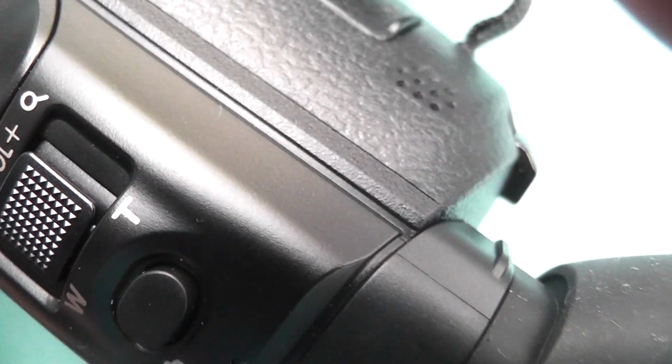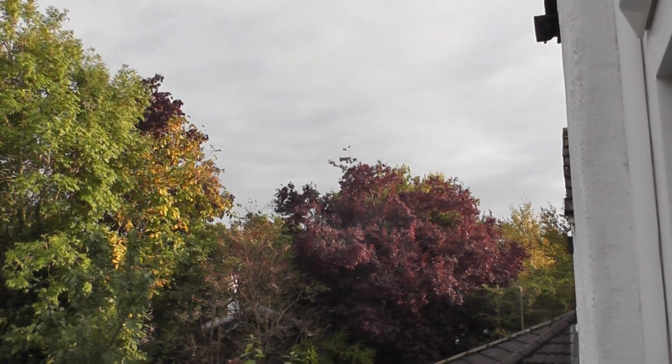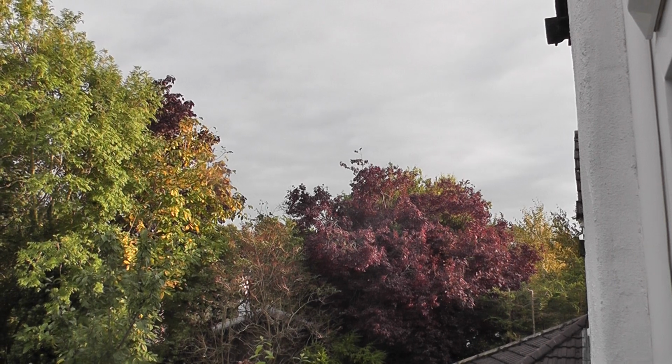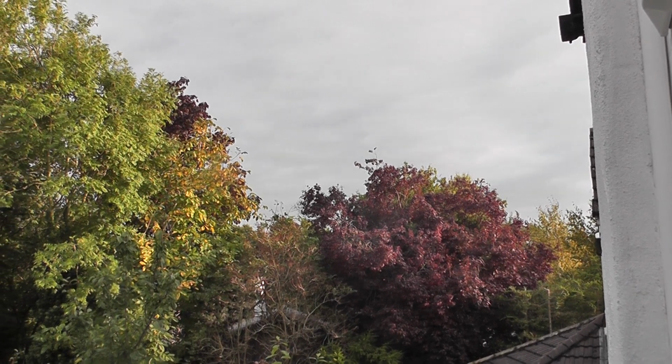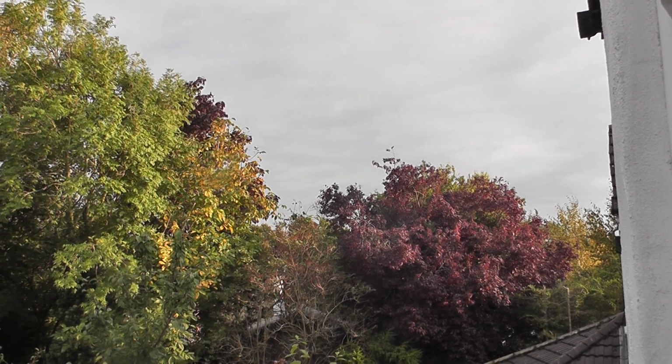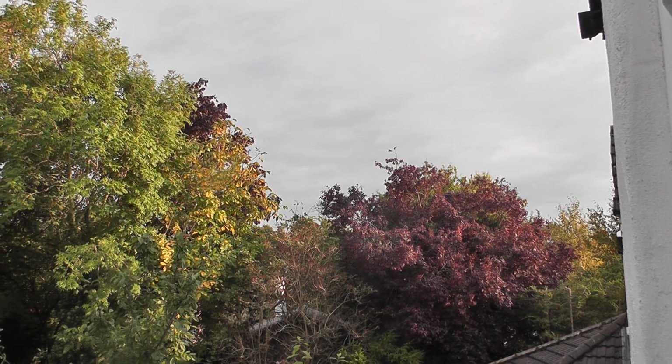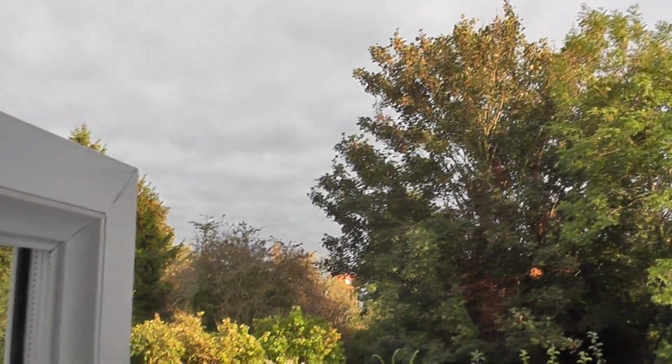I can hear a taxi helicopter. I can't see them, but there's definitely some going past just to the south of Cambridge right now. Yeah, can't see them. Okay, so enough waffling.